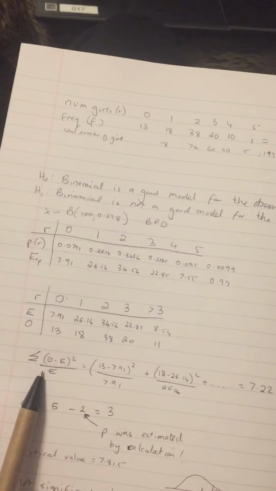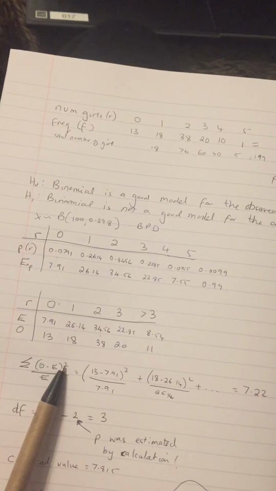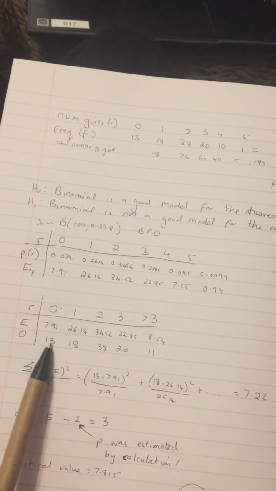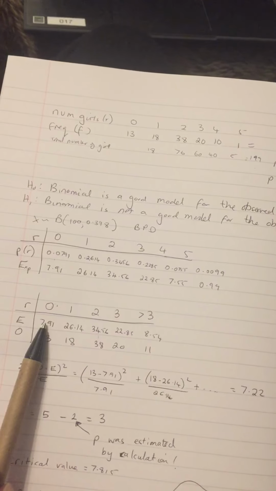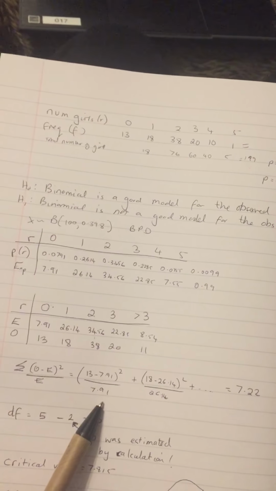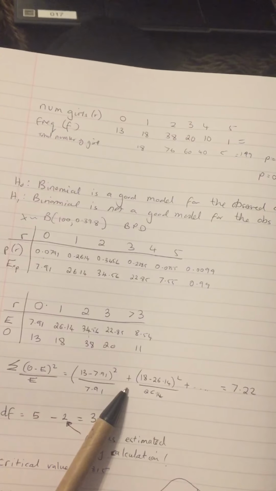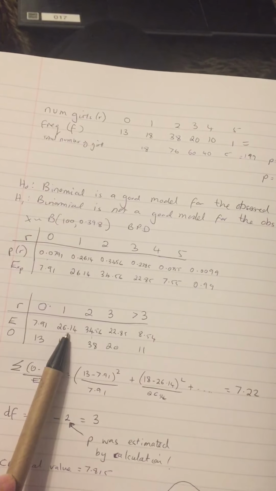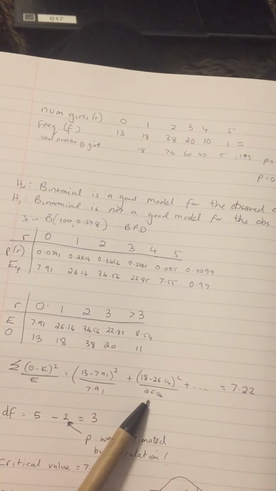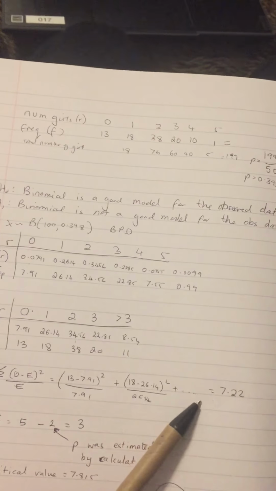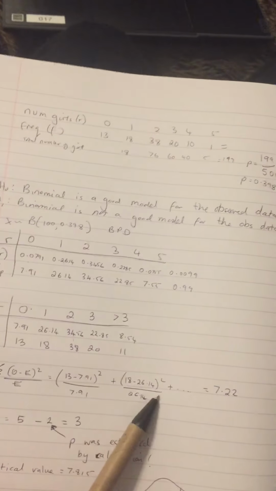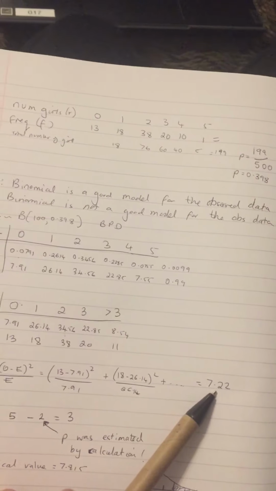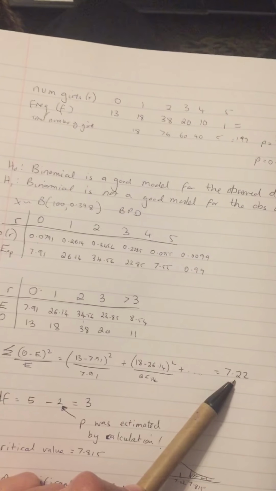Then I've used this formula here, the sum of observed minus expected, squared, all over expected. So I've done 13 take away 7.91, squared it, divided by the expected value, plus 18 minus 26.14, squared, divided by the expected value, and so on. If you add all of them up, you'd get 7.22, and that's your test statistic.